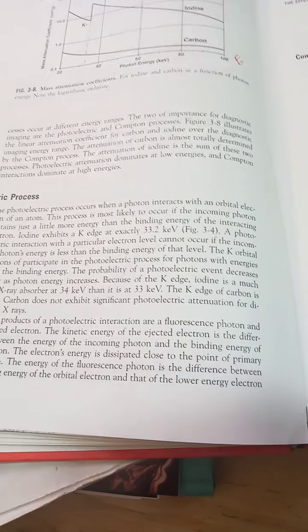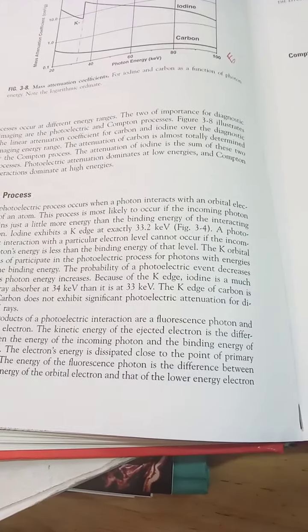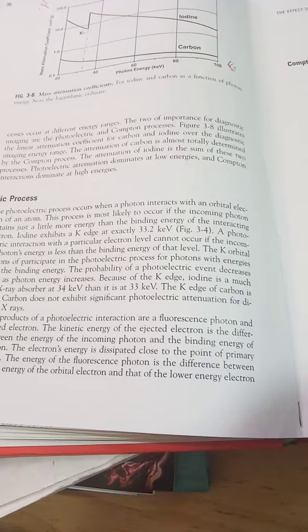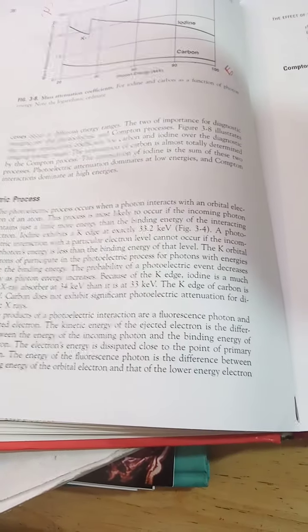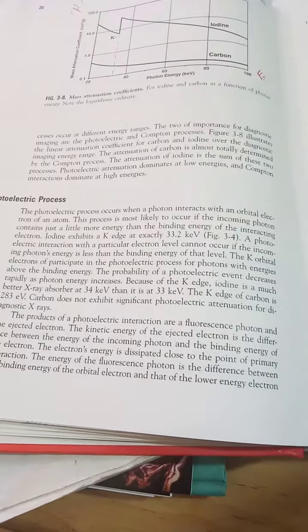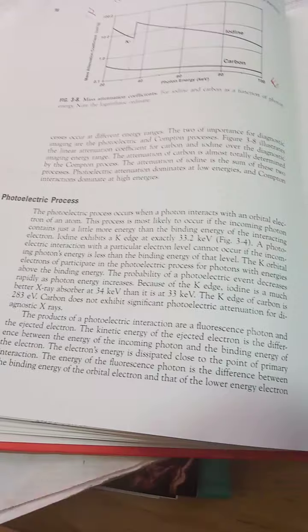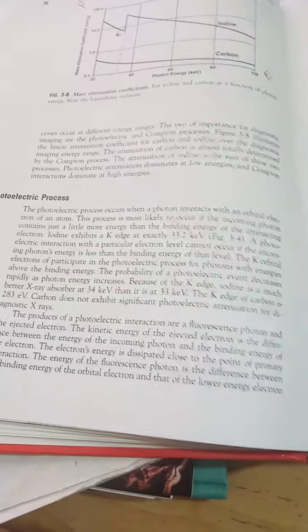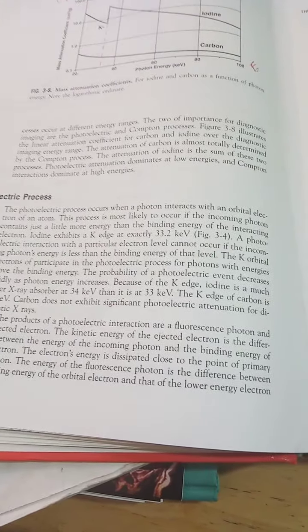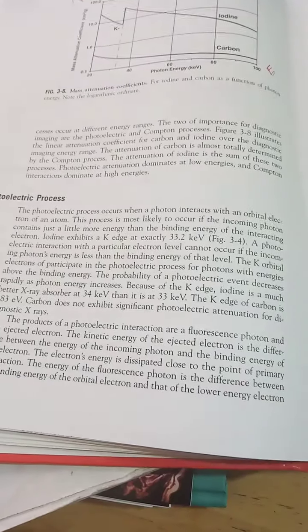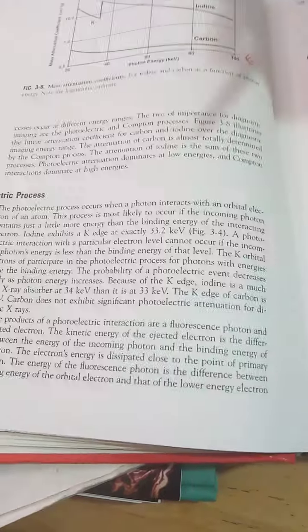So generally speaking, photoelectric attenuation dominates at low energies, which is very intuitive. I can understand that. And Compton occurs at higher energies, because at higher energies there are more collisions, more bouncing, glancing, and head-on collisions, more energy, more stochastic behavior of the particles.